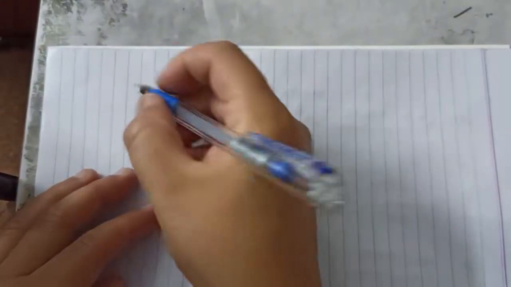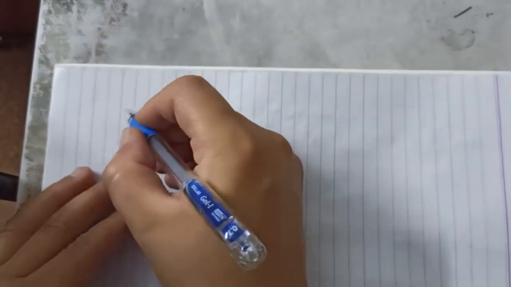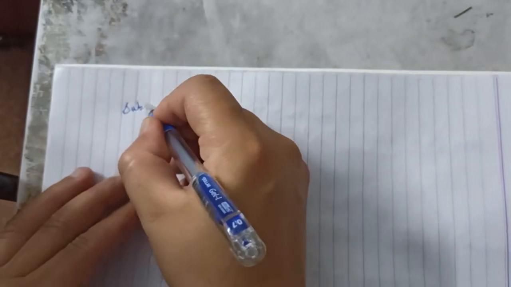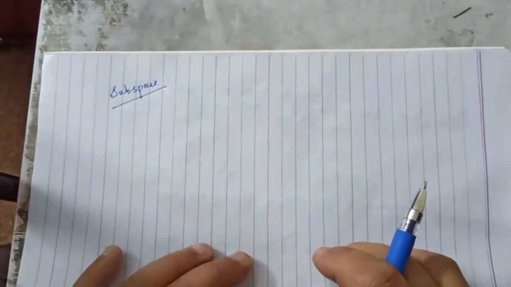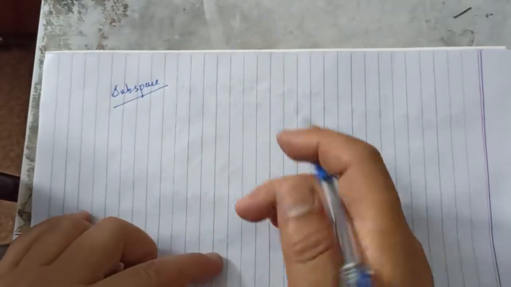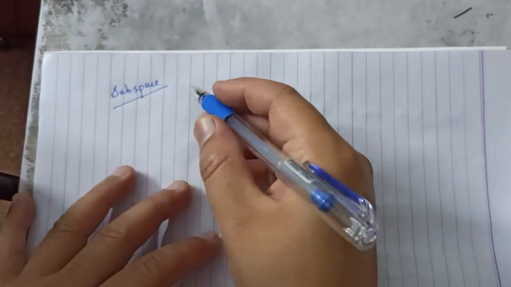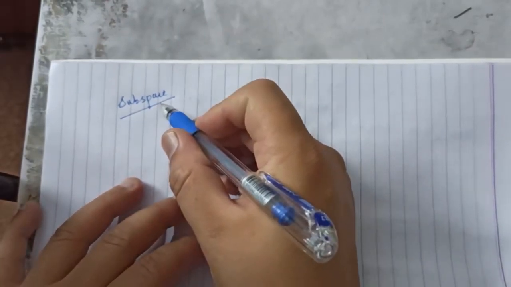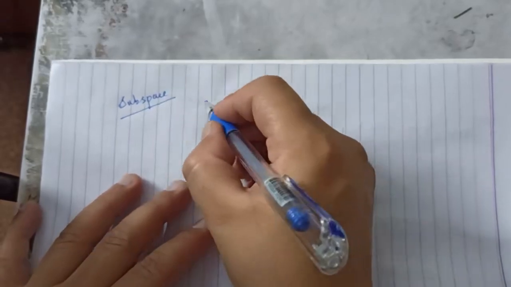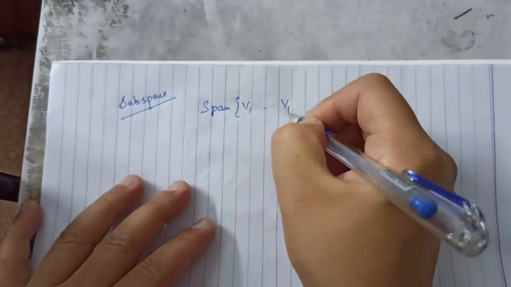Now similarly, we can define a subspace by a set of vectors. As we have seen in the last chapters as well, one of the simplest ways to define a subspace is by a span of vectors, v1 up to vp.